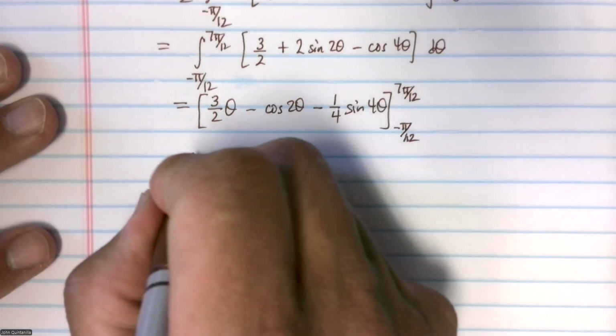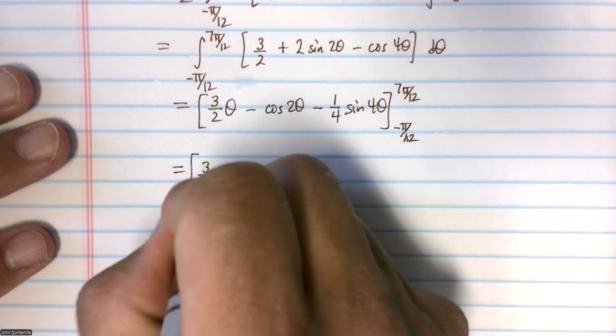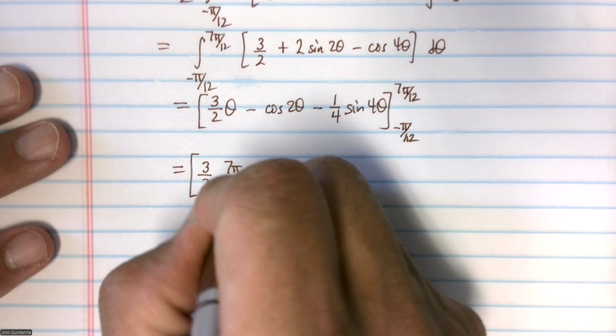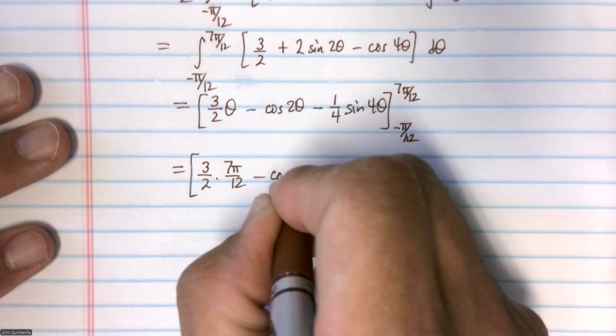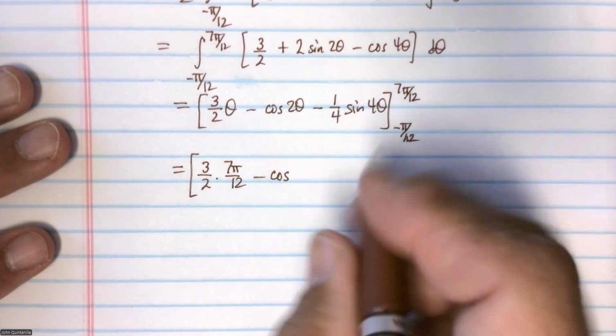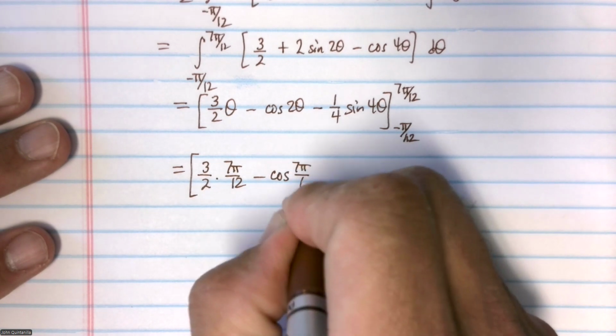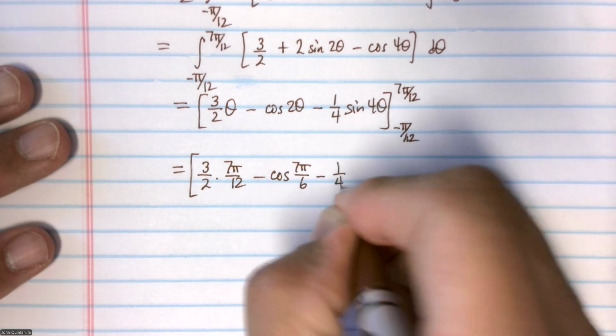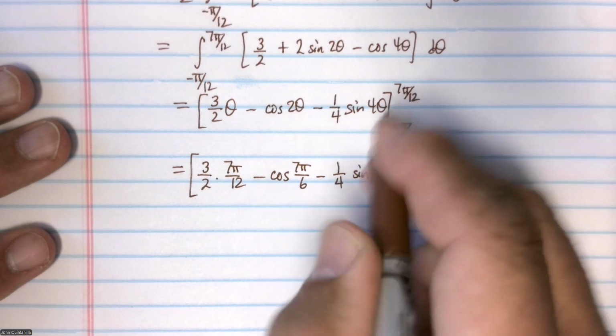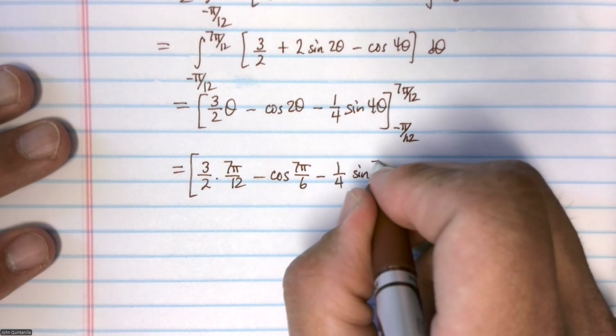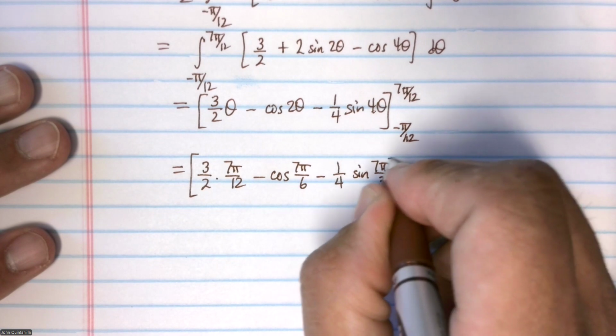Okay, now I plug in the endpoints. So 3/2 times 7 pi over 12 minus the cosine of 2 times this, which is 7 pi over 6, minus 1/4 times the sine of 4 times the angle, which is 7 pi over 3.